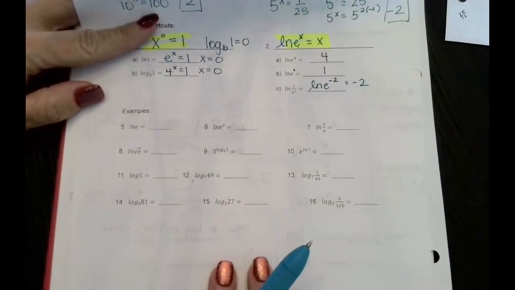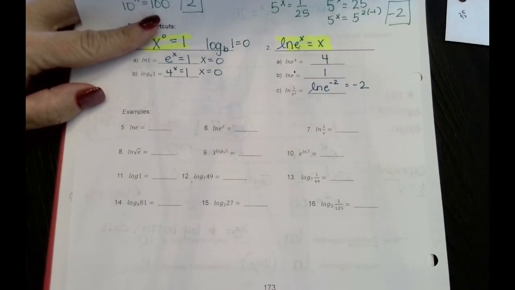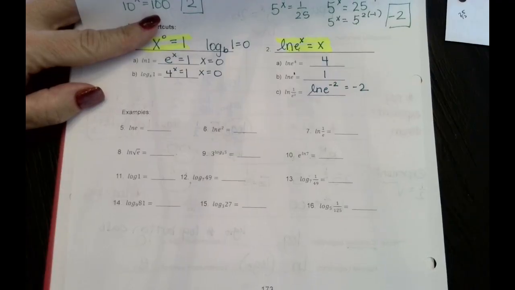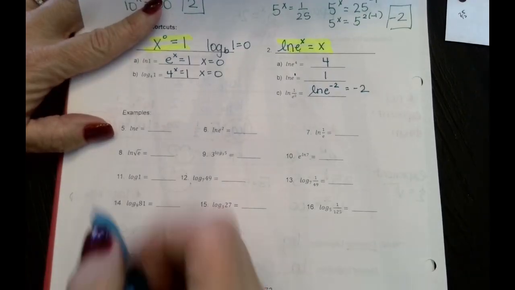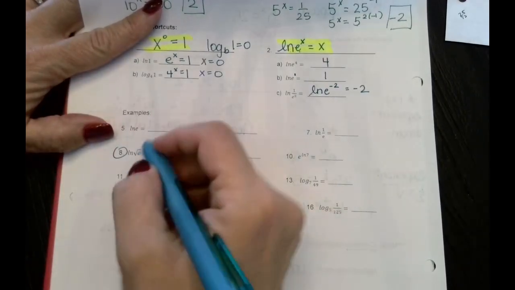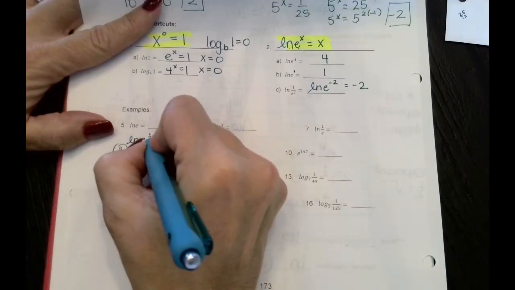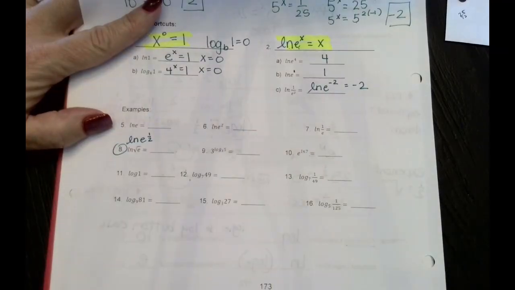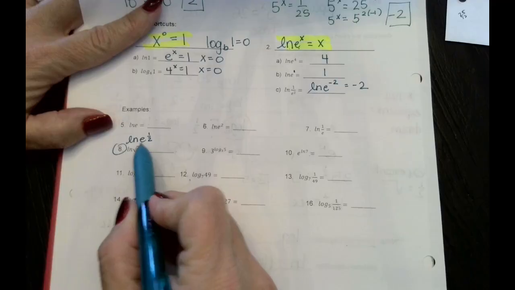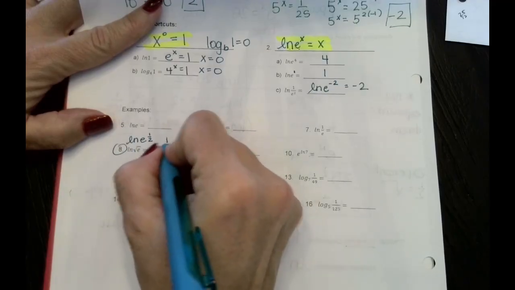So here are a whole bunch of examples of all of these. And what I'm going to do is I'm going to work a couple of these, and then I want you to go back and work some of these. Okay? Let me do number 8. So number 8 is the same as saying ln e to the 1/2. Remember, whenever we have a square root, the square root tells us that it's a 1/2 power. So because I have an ln and an e, they cancel each other out. So the answer to this is just 1/2.